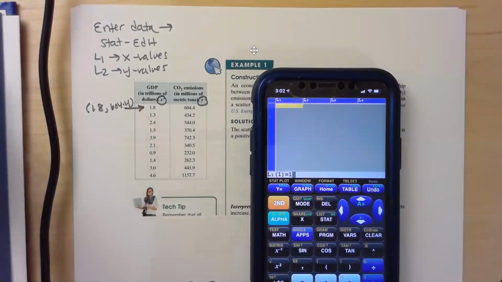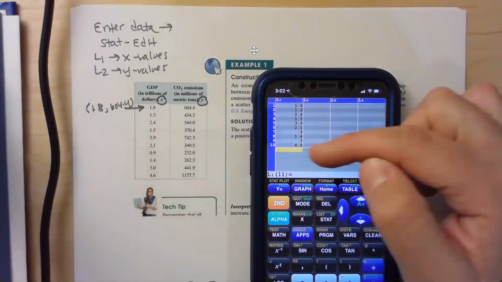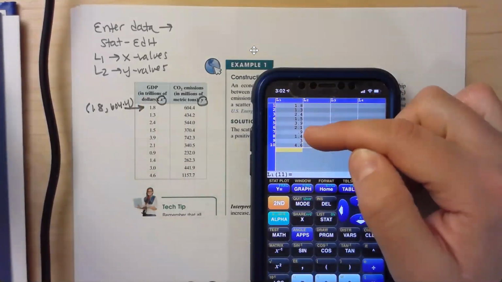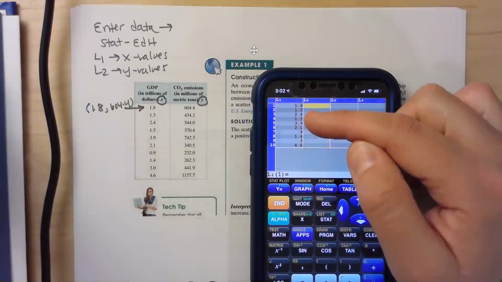So I have 1.8 as my first X value, 1.3, 2.4, 1.5, 3.9, 2.1, 0.9, 1.4, 3.0, and 4.6. All right, I'm just going to double check those because we all know that a little mistake can make a big difference in our answers here.